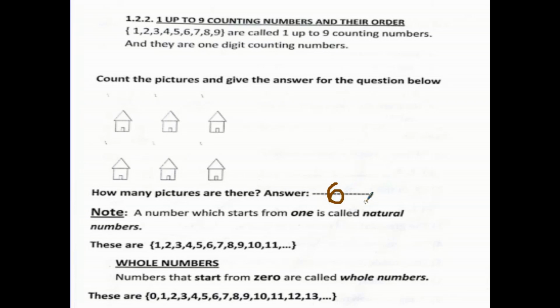You write here 6. Next, note that a number which starts from 1 is called a natural number. When we see naturals or counting numbers, which number do they start with? 1. And again, it goes to infinity. 1, 2, 3, 4, 5, 6. It starts from 1 up to millions or billions, whatever you want, up to infinite. But it starts with which number? 1. Naturals or counting numbers start with 1.